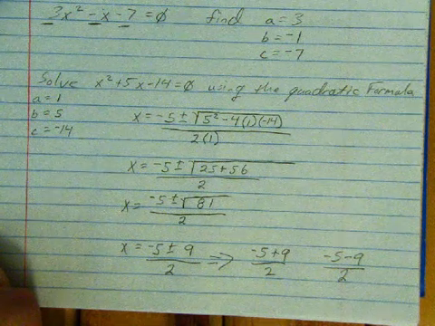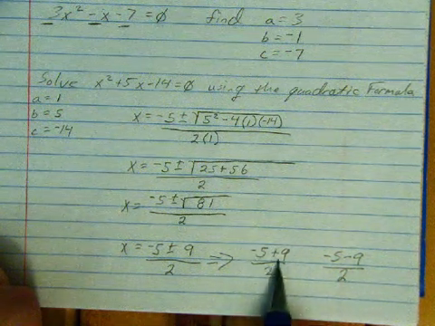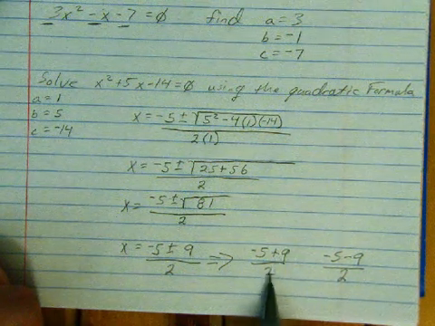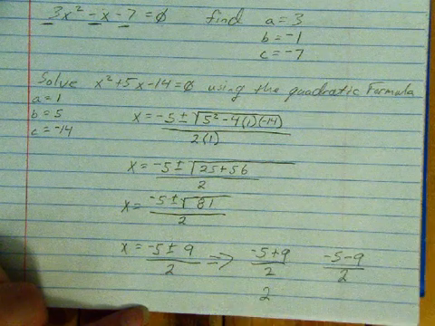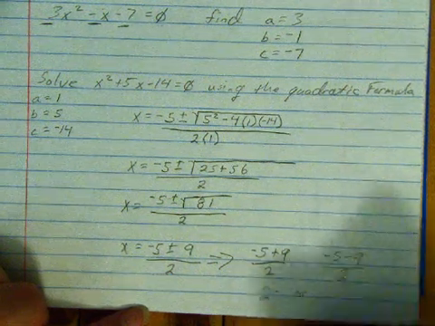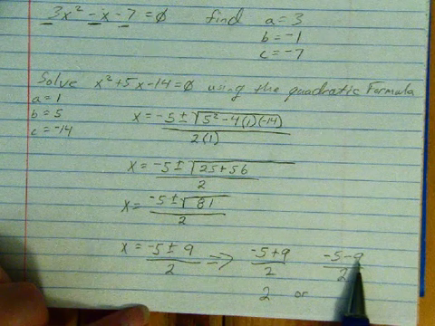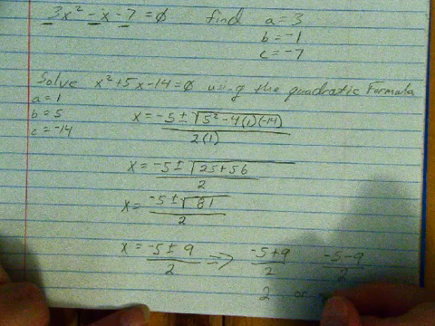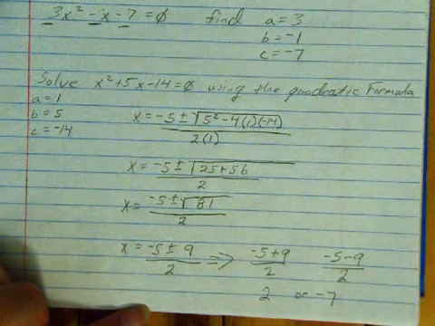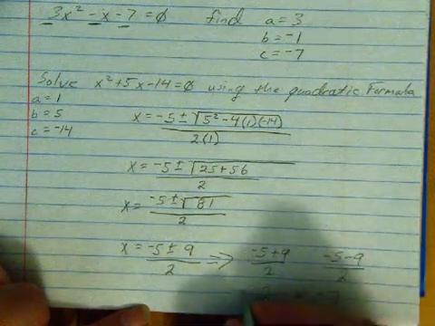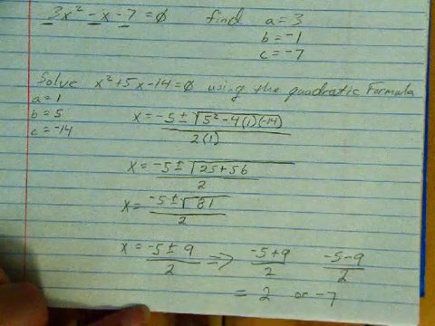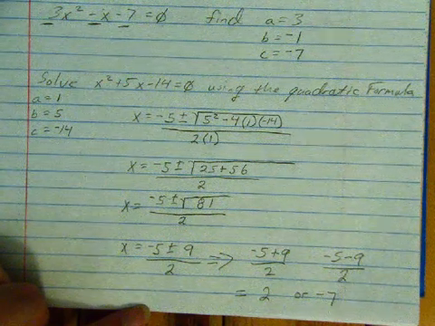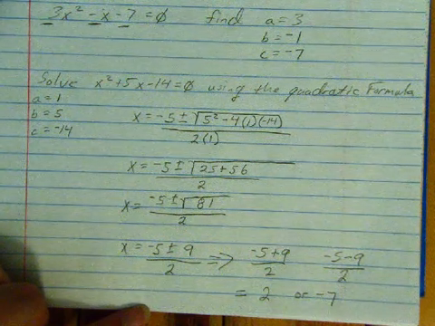Okay, so to solve both of those, negative 5 plus 9 would give us positive 4 over 2, which is 2. Or negative 5 minus 9 would give us negative 14 over 2, which would be negative 7. Okay, so these are our 2 different options. So then the last piece is we need to actually check and see if those work. If you remember in the last video, we had to plug it back in and check each one of them.